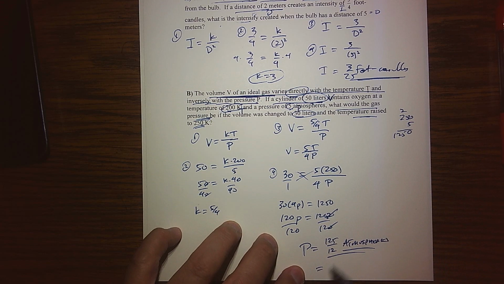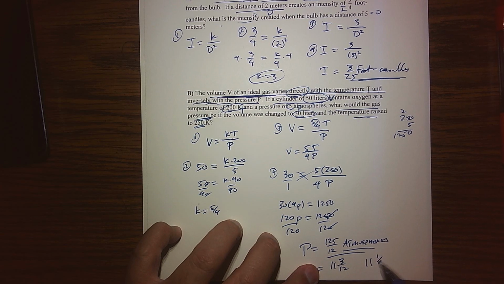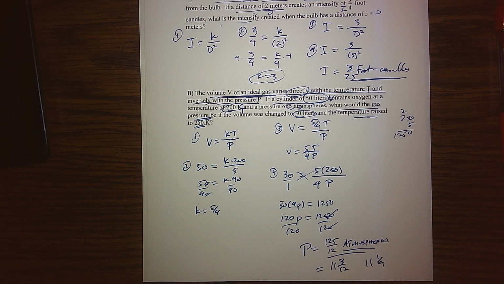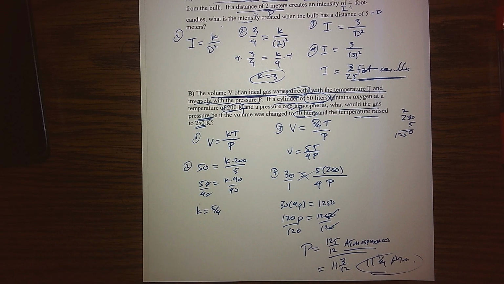And of course, you can change that to a mixed number. I think that would be 10 and 5/12. So atmospheres, there would be our final answer in terms of a mixed number.